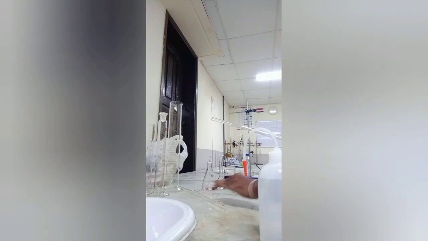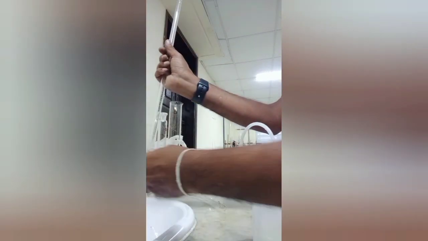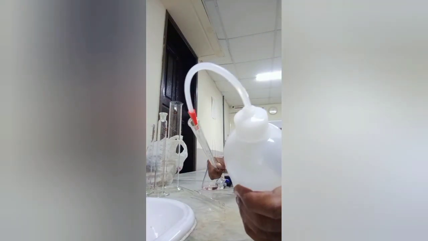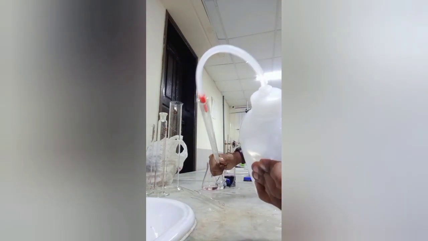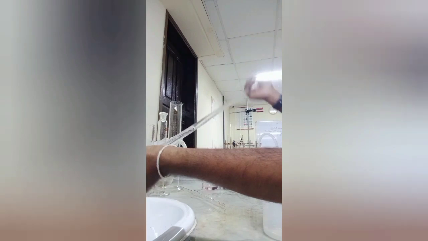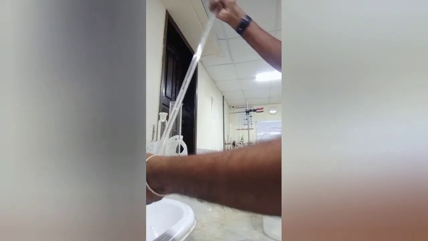Washing the burette, also you want to do the same thing. Check whether the bottom part is closed. Then add water in the mouth, and then do like this, before doing and after finishing. Washing the burette is like this only. Then open the knob.